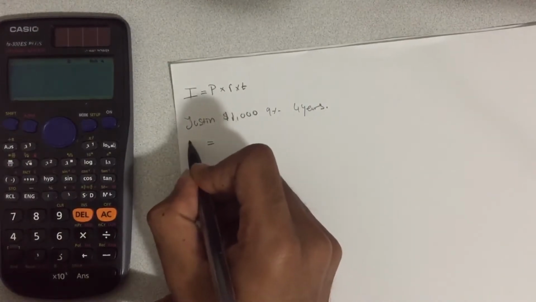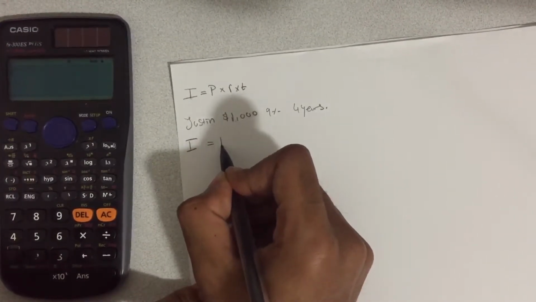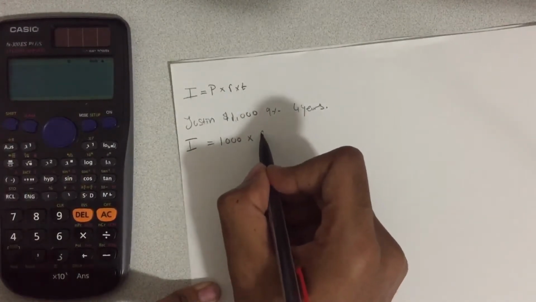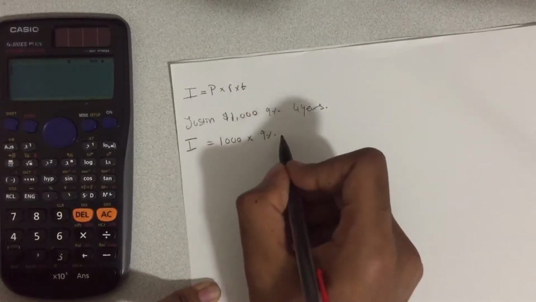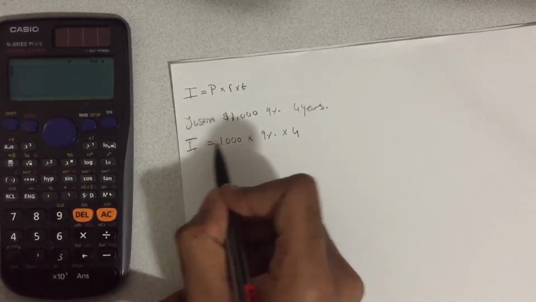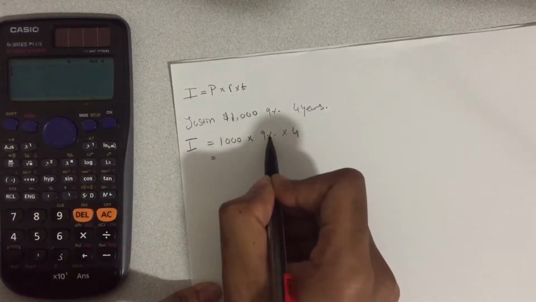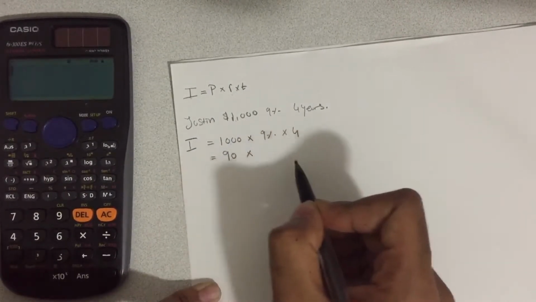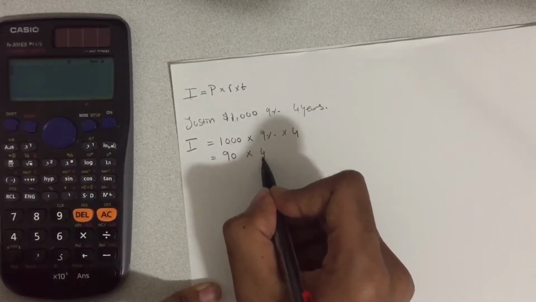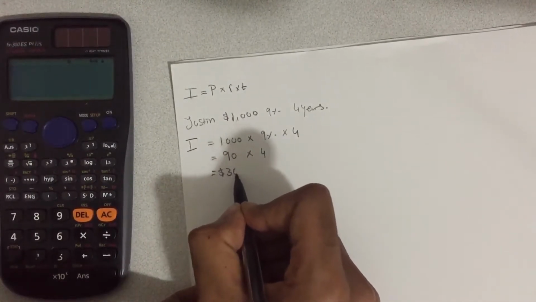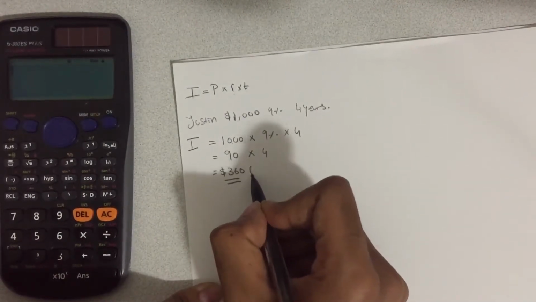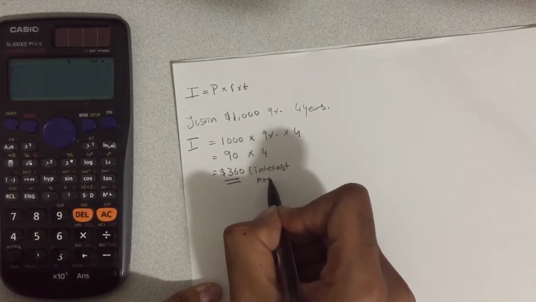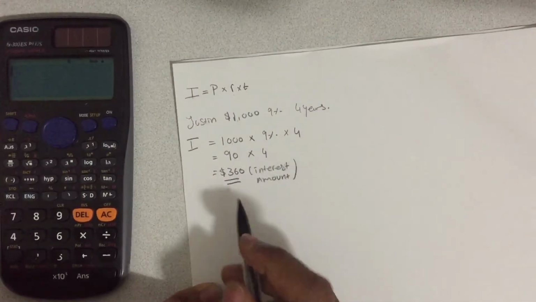So we know that that's his P. So I is equal to $1,000, which is his P, times the 9%, which is his R, times the 4 years. So we could get to 1,000 times 9%, which will give us $90, times the 4 years, which will give us a total of $360 worth of interest amount that he will earn.